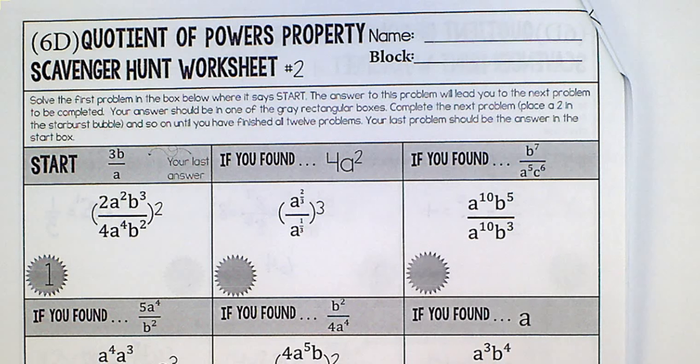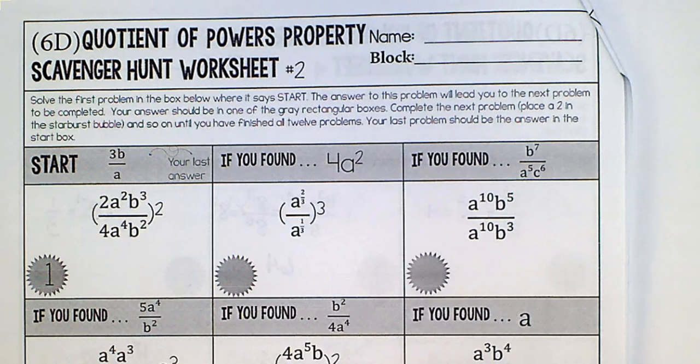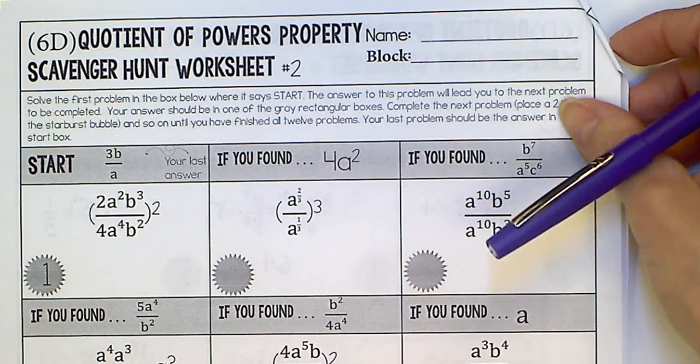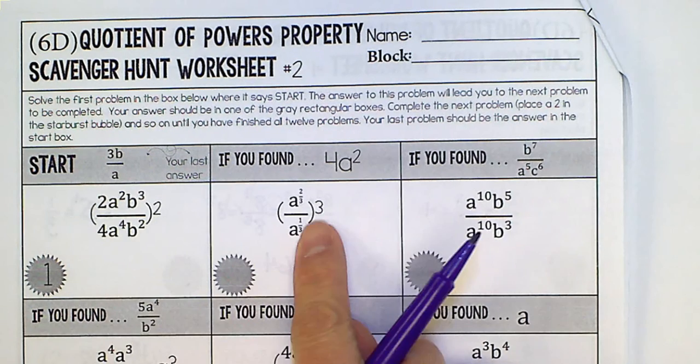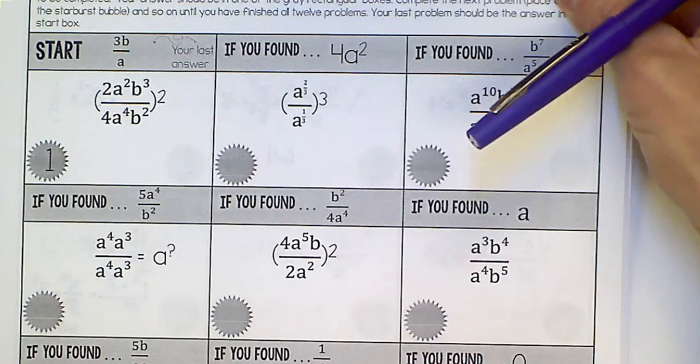All right, I'm going to try a few of the scavenger hunt worksheet number 2 for the quotient of powers, just to make sure you know how to get started, because some of these can be a little overwhelming. Okay, so let's start with number 1.